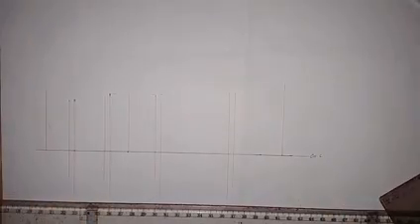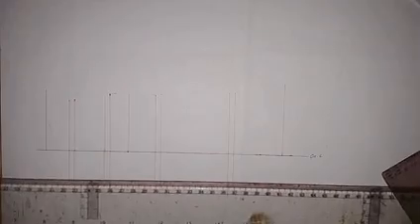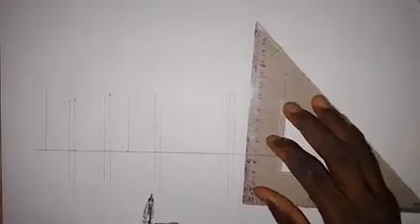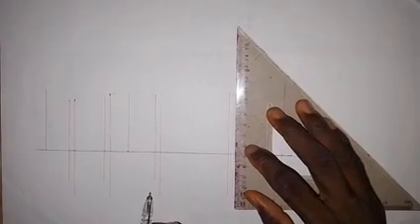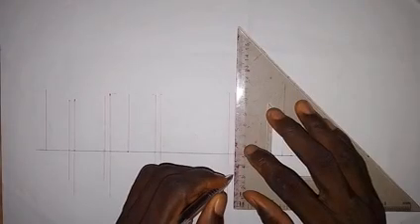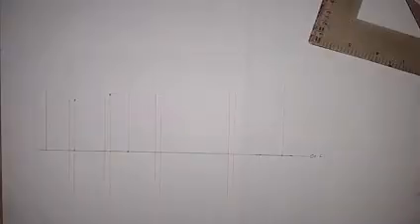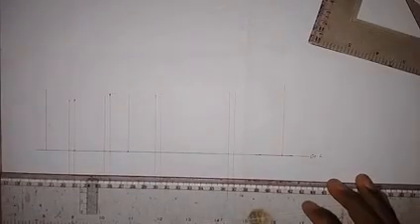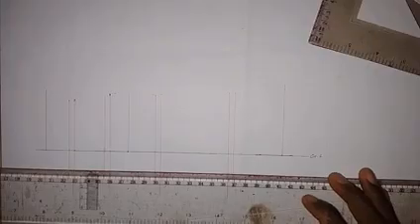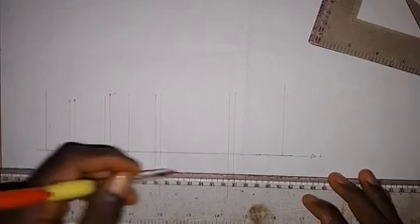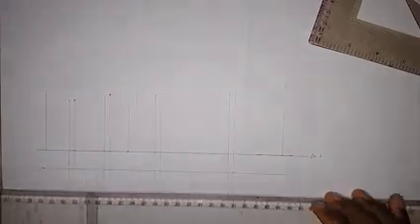So now, 900 below the ground level. 900 by 50 will give us 18 millimeters. So from the ground level, I will take a measurement of 18 millimeters. This is 18 millimeters here. Then I'm going to draw a horizontal line all through here.